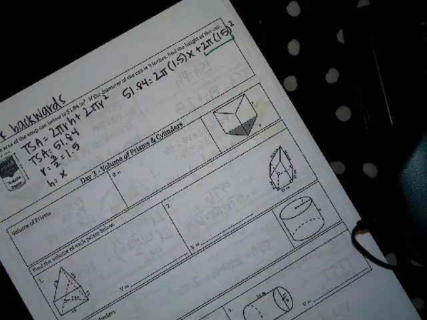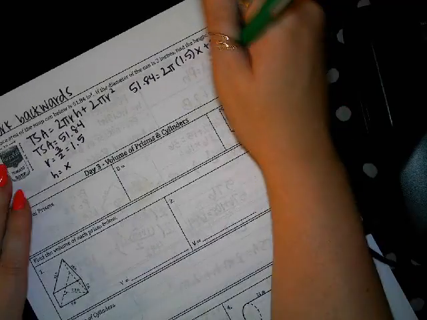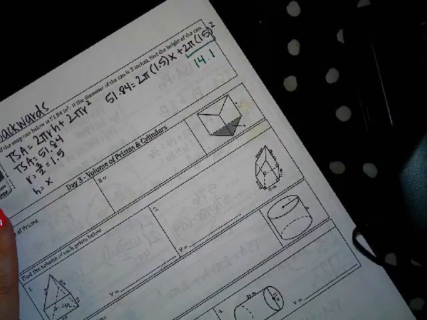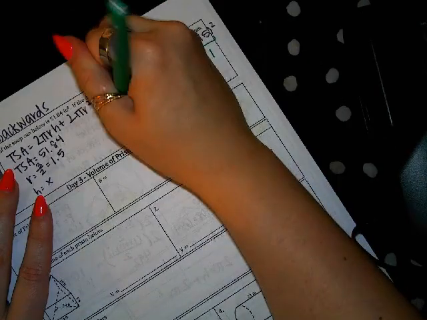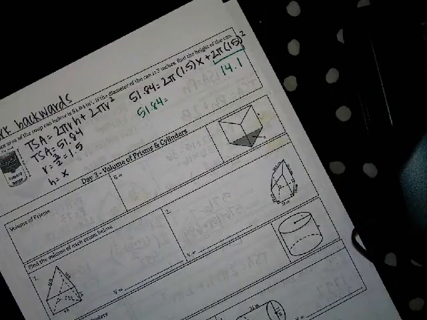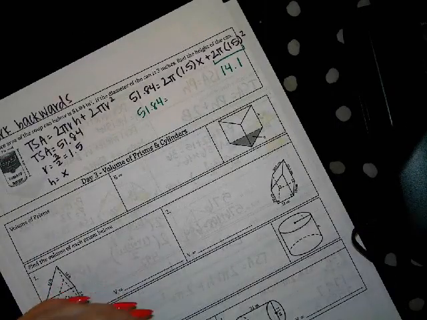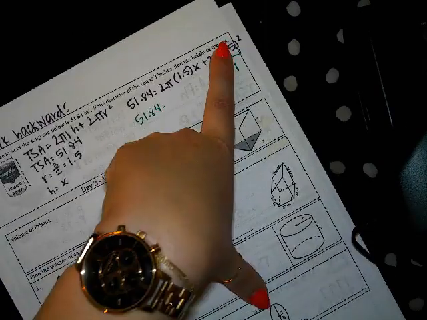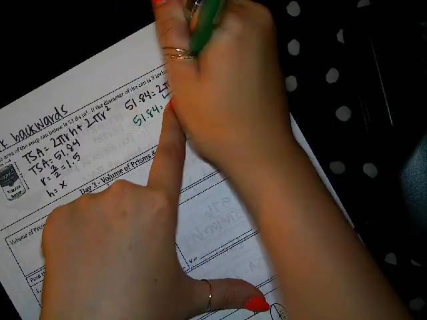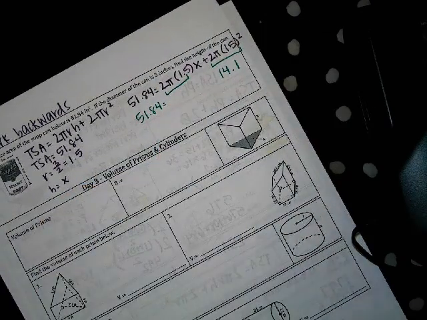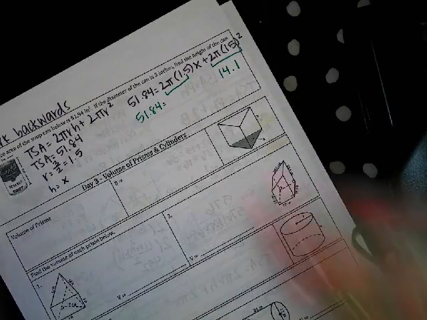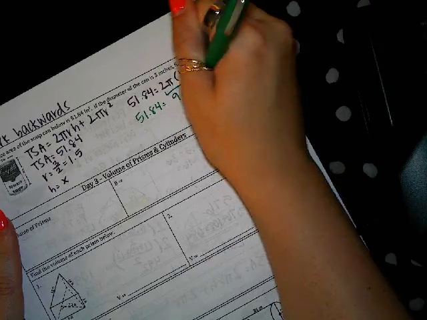2 pi 1.5 squared. That gives me 14.1. So now I can rewrite this. I've got 51.84. I can simplify again. I know this is 14.1. I simplified that whole thing. But I also know that these 3 are just numbers. If they are just numbers, I can simplify it to make it easier to work with. So that becomes 9.4x plus 14.1. Now this is a one-step equation.